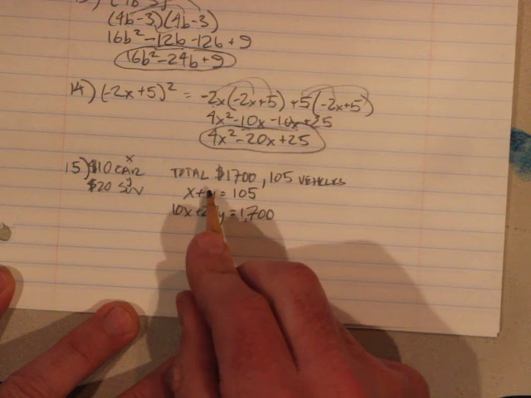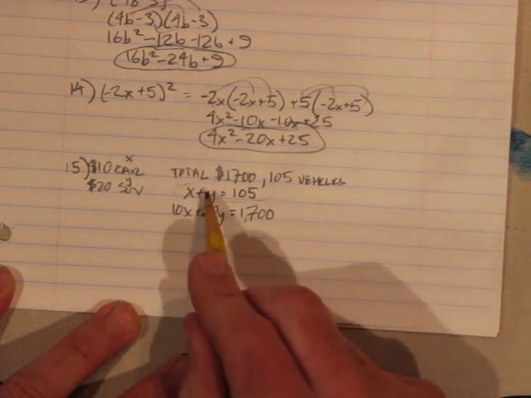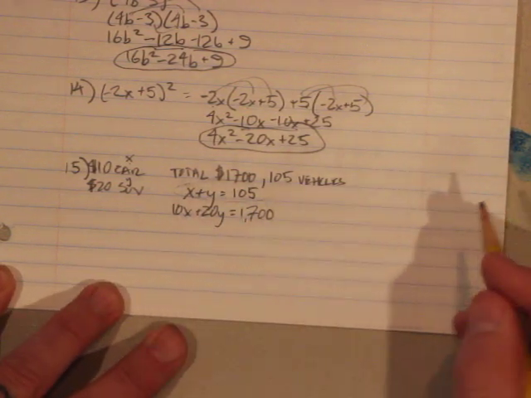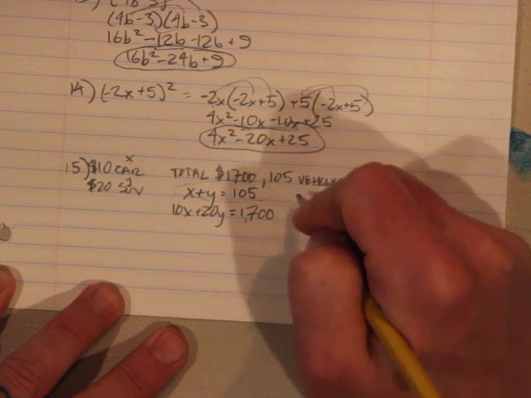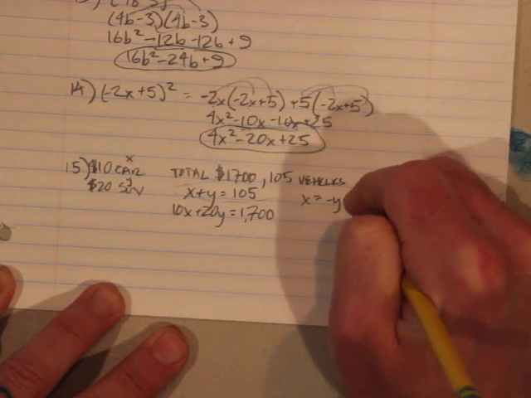I'm going to subtract y from both sides of this one on top, and then substitute my x value. Subtracting y from both sides gives me x equals negative y plus 105.